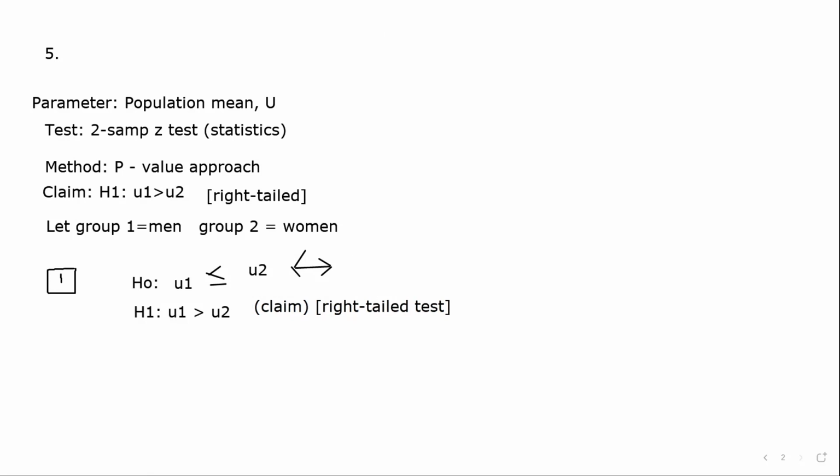H0 is going to be mu1 equals mu2, because remember we always state that the null is equal. So H0 here, there we go. And this is going to be H0, mu1 is equal to mu2. So this is mu1 equals mu2.